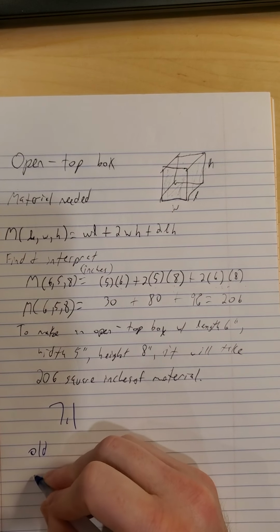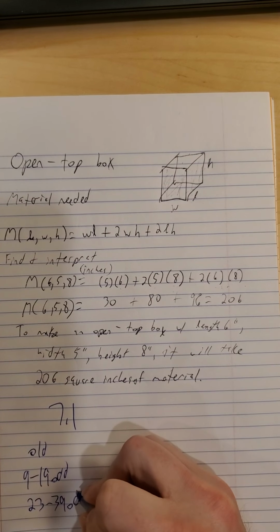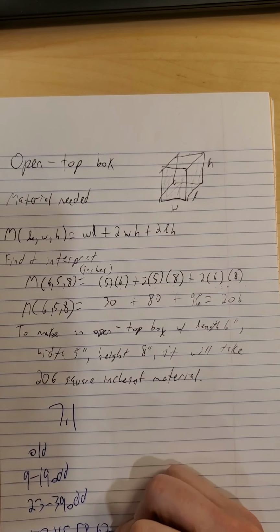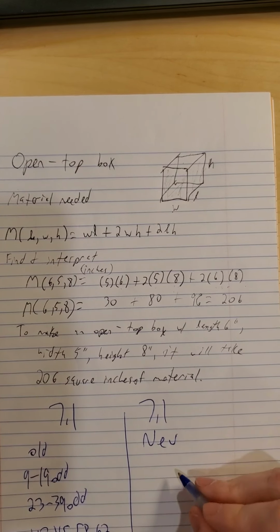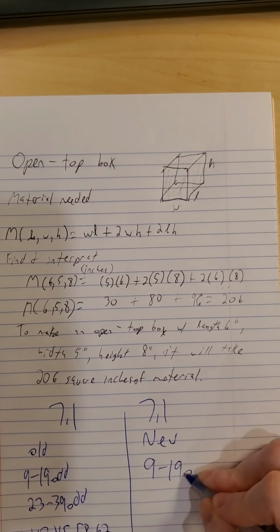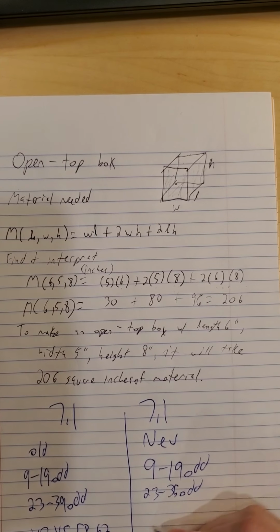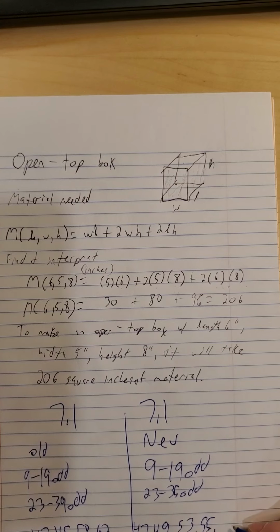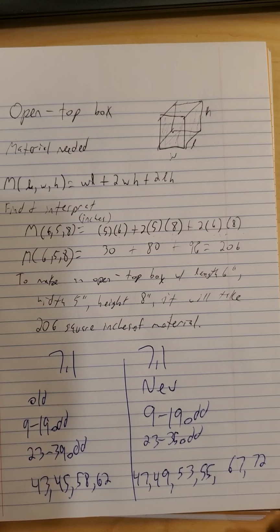If you're in the older edition, 9 to 19 odd, 23 to 39 odd, 43, 45, 58, and 62. If you're in the new edition, current edition, whatever you want to call it, still 9 to 19 odd, 23 to 35 odd, 47, 49, 53, 55, 67, and 72. Should do it.